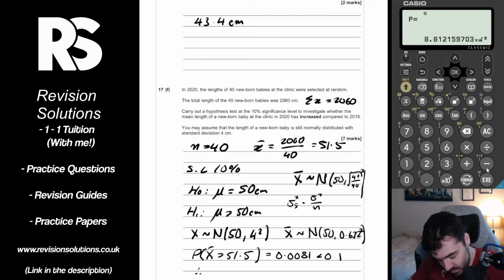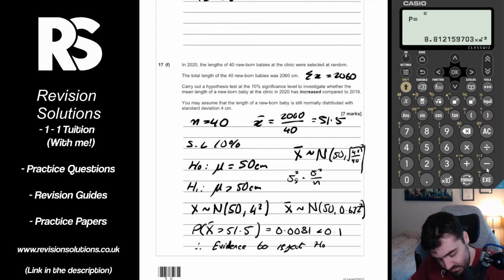So therefore, there is evidence to reject H0, and evidence in favor of a higher mean, in favor of mu being greater than 50.